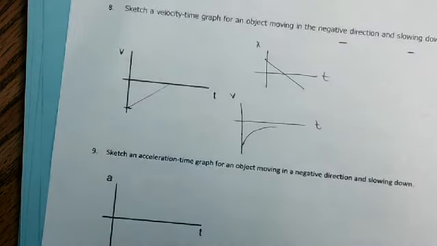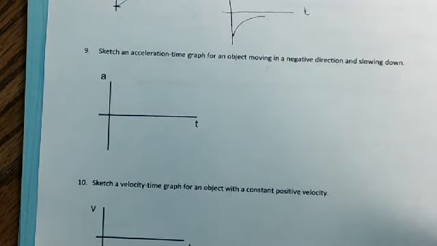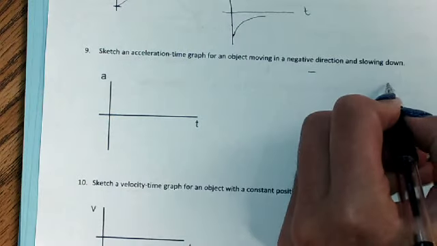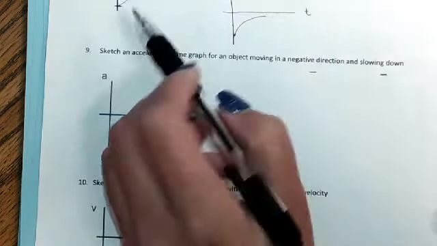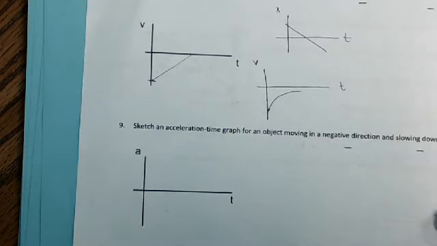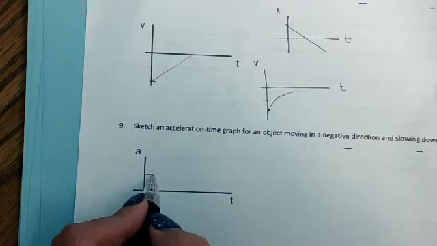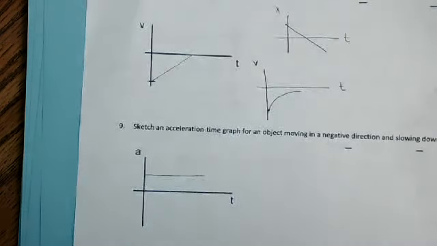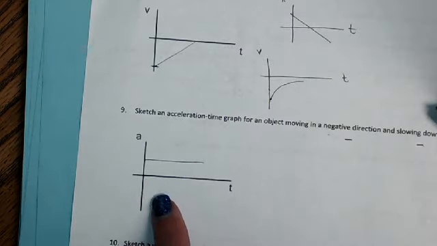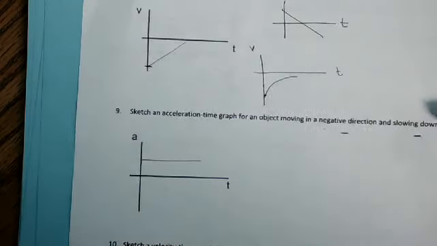Okay. Number 9. Sketch an acceleration time graph for an object moving in the negative direction and slowing down. Okay, this is actually a VT graph being turned into an AT graph. A negative direction and slowing down. That gives me a positive acceleration. 2 negatives give you a positive. Positive slope, positive acceleration. Remember, slope on a VT graph is the acceleration.